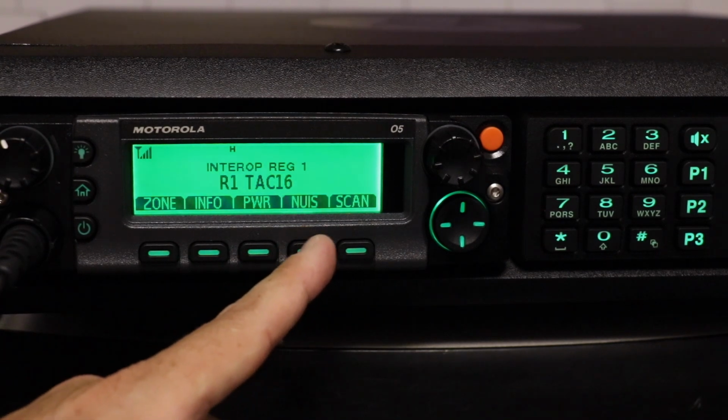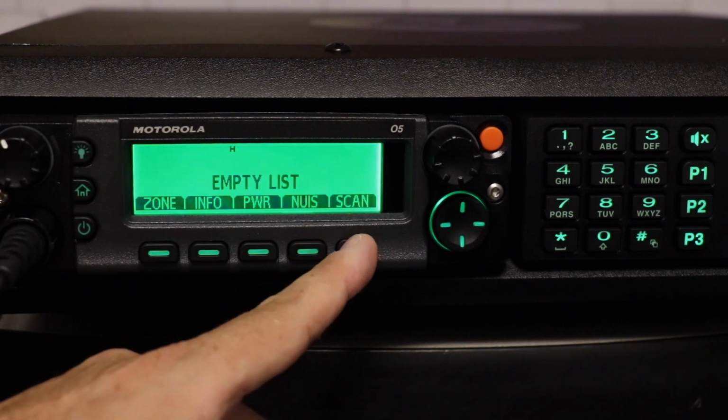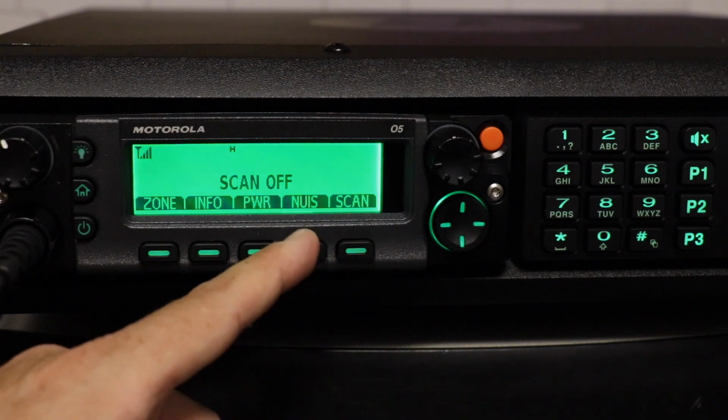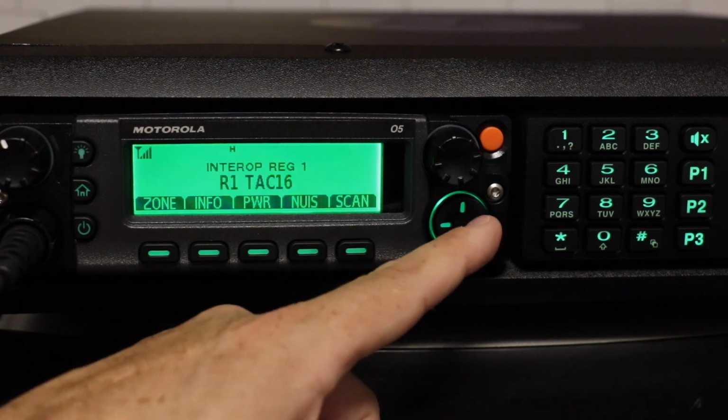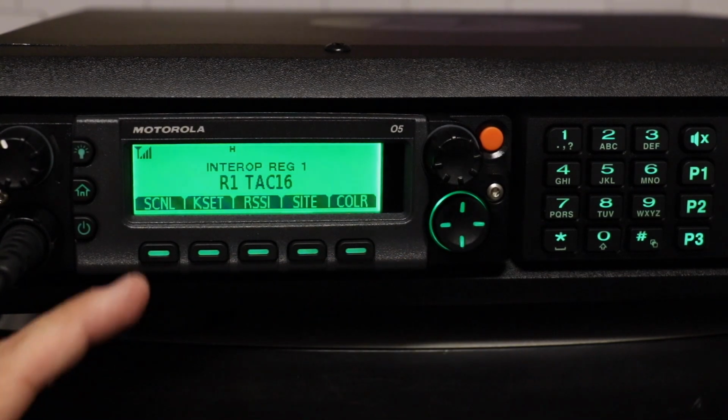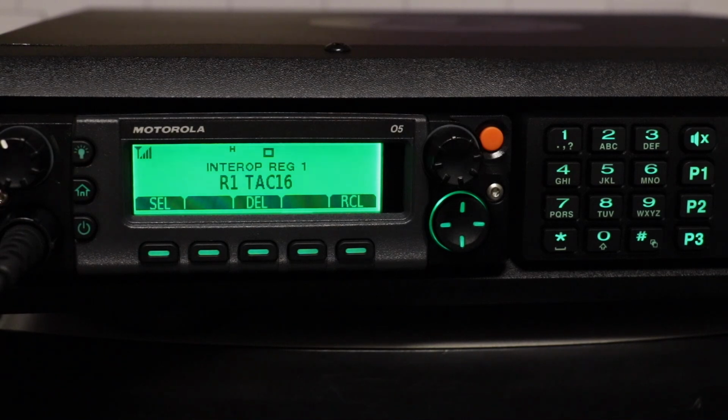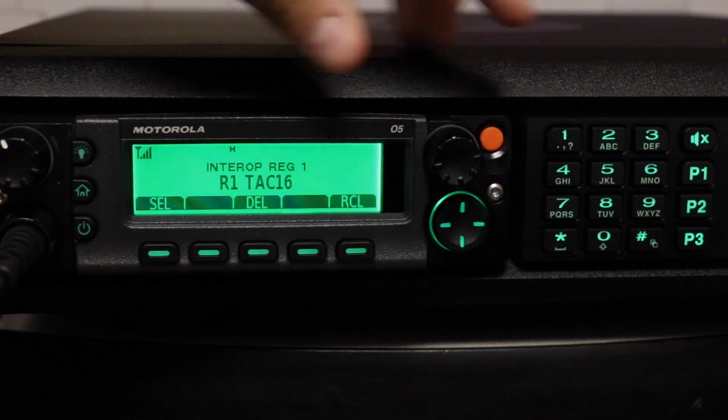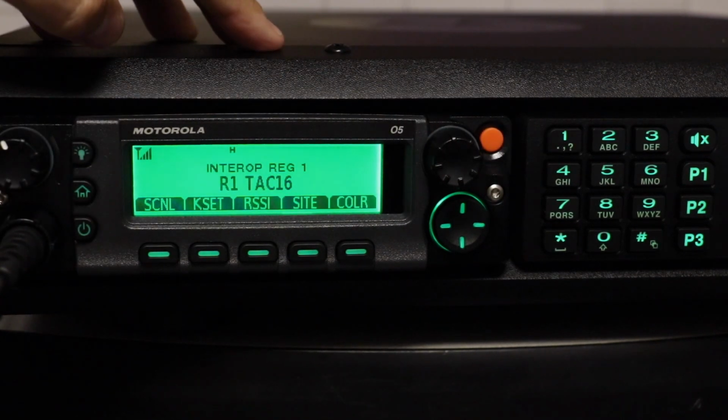The nuisance button will silence a noisy channel or talk group. Scan will enable or disable scanning on the Consolette. If no list pops up, you will need to edit a scan list. The next menu over allows you to define a scan list. You can select channels and talk groups to include in the scan list.